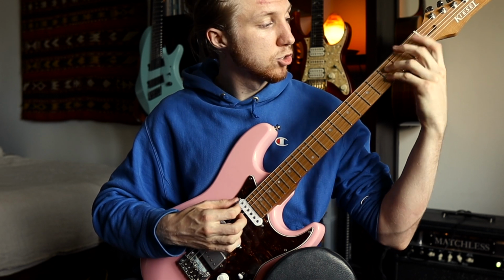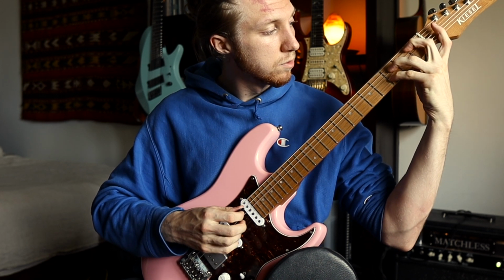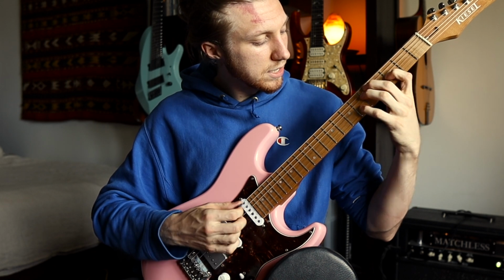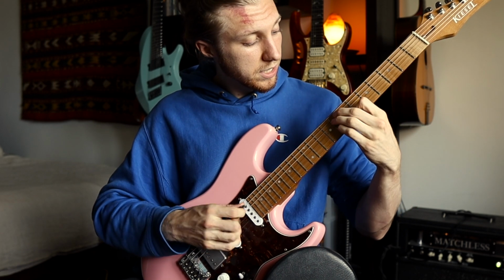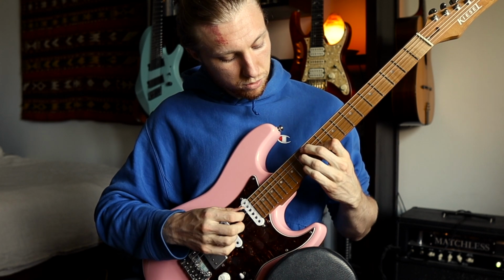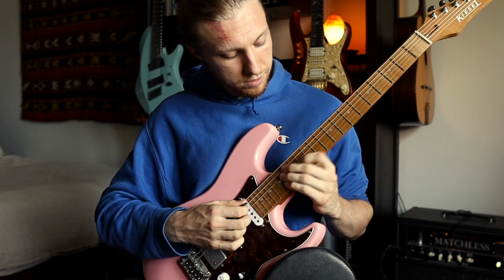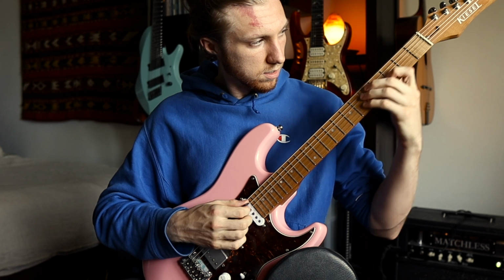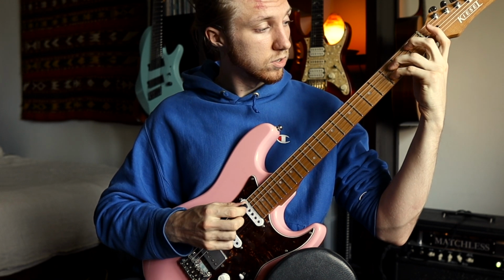That'd be the lowest possible G minor, right? First inversion, flat 6 in the bass, flat 7 in the bass, major 7th in the bass, 1, 2, 3, 4, and back to 5. Let's look at the 6th string.